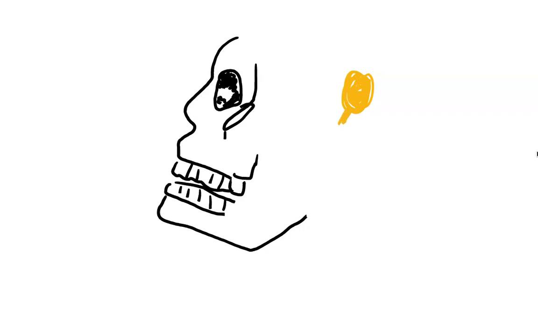with the maxillary branch going this way. So here's the maxillary branch. The first branch goes through the superior orbital fissure, the maxillary branch through the foramen rotundum, and the mandibular branch through the foramen ovale.